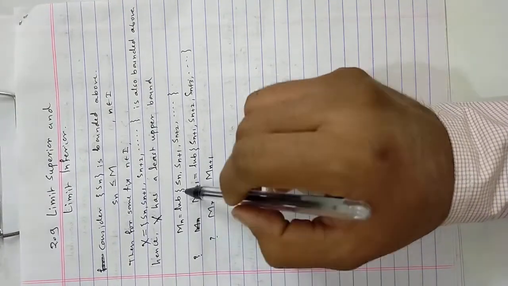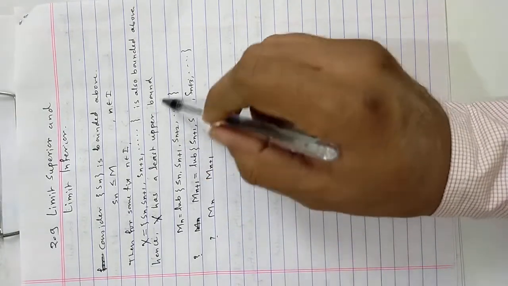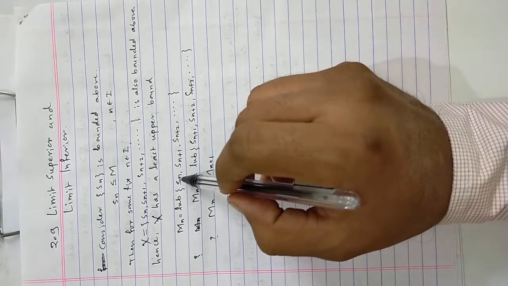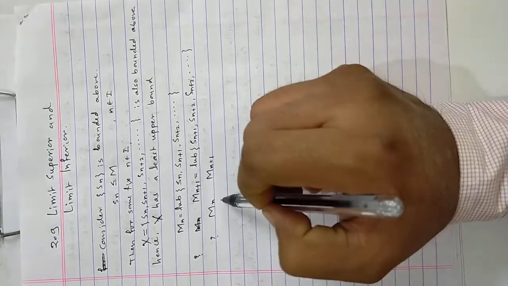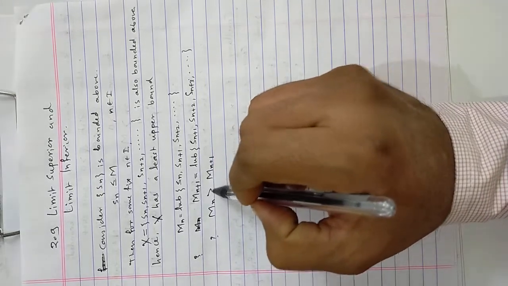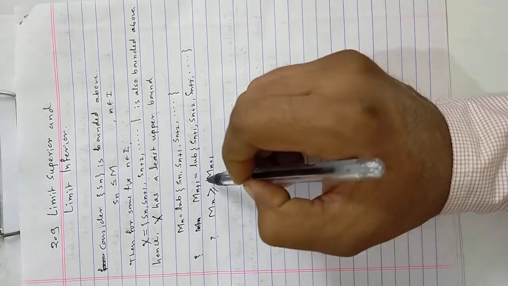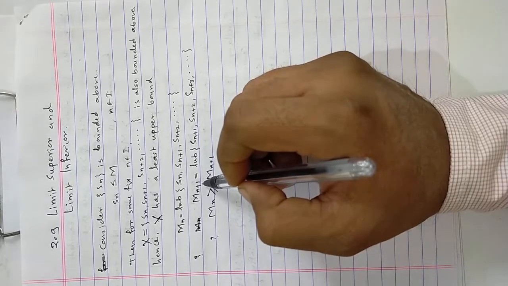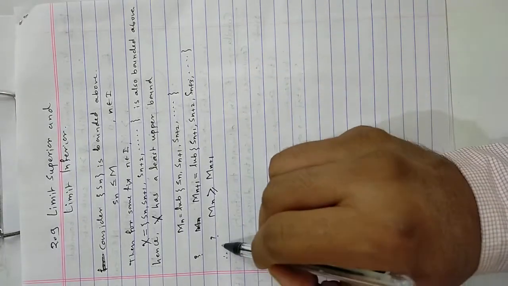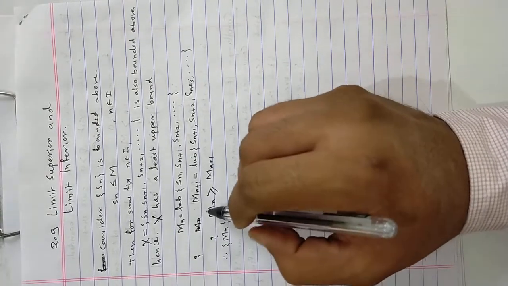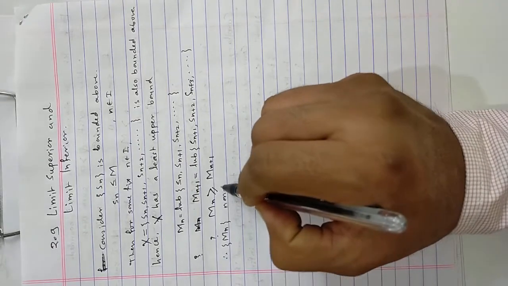This is the upper bound with all these terms, and this is the least upper bound with one term, Sn, excluded, right? So the comparison is that Mn is greater than or equal to Mn plus 1, right?